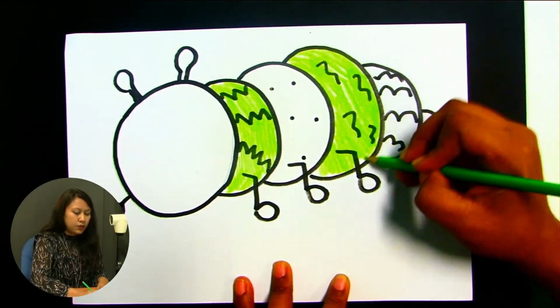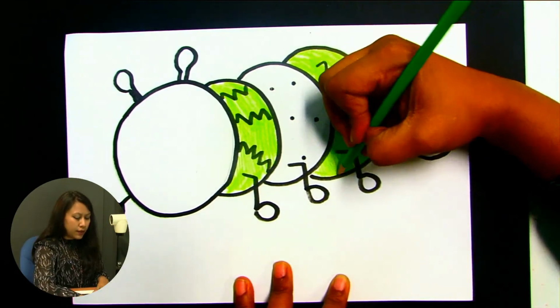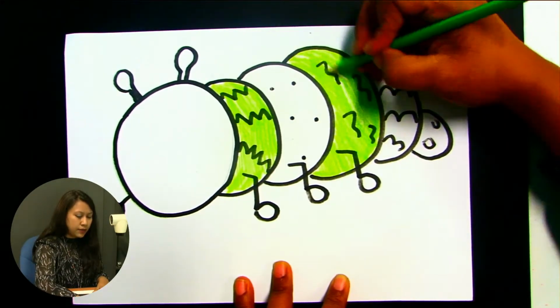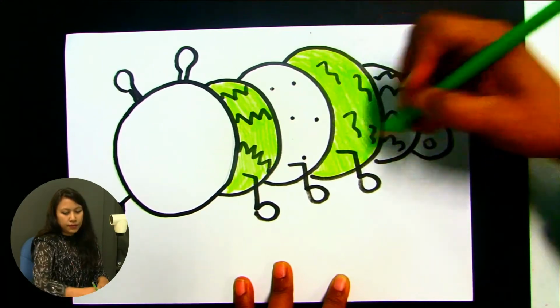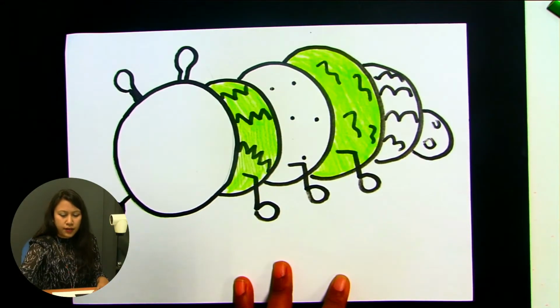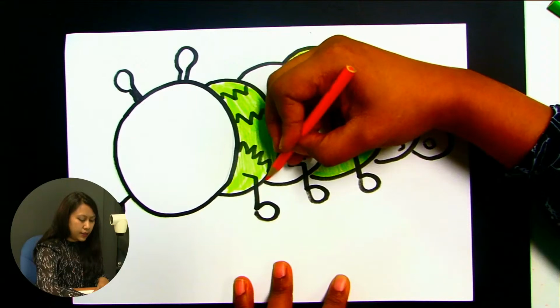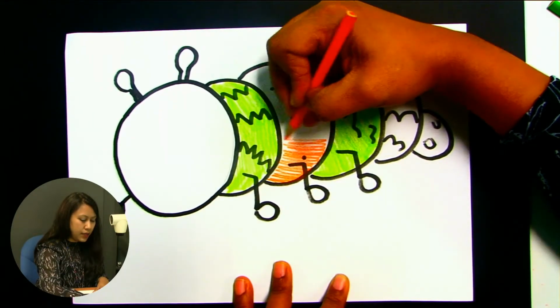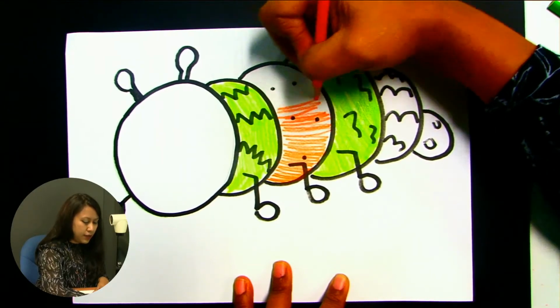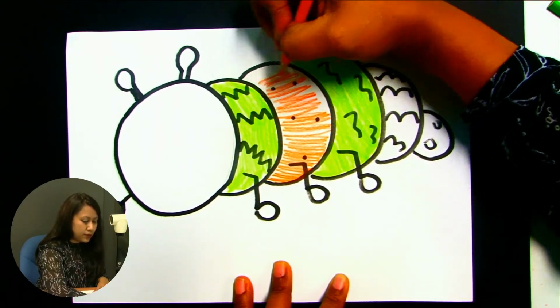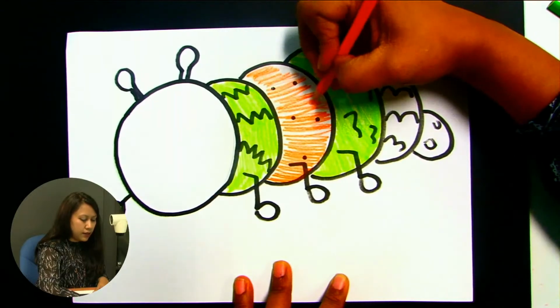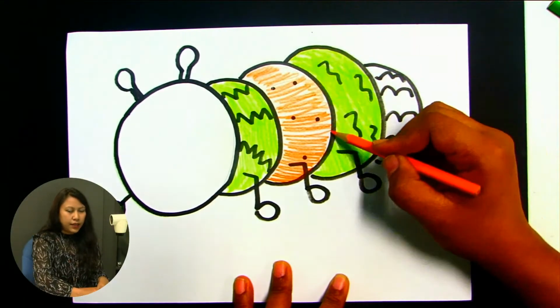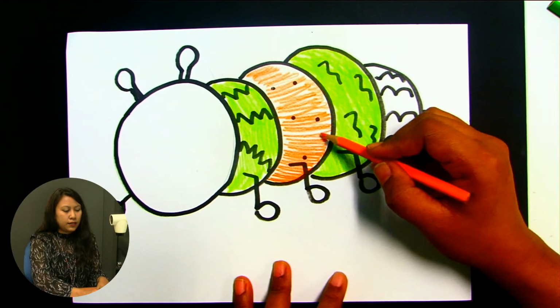Children, remember, you don't have to follow anyone but yourself. It's your choice, right? So I'm going to color it orange now. Now this part of the body really looks like an orange, right, with the spots. So make sure that there are no gaps when you color.